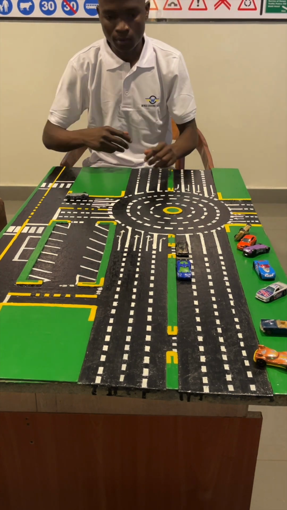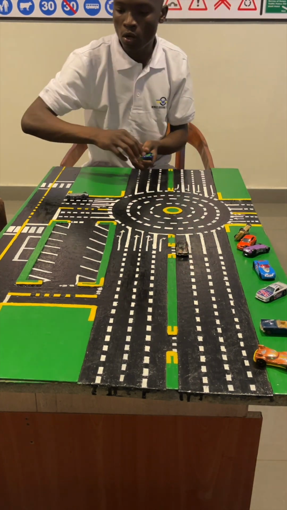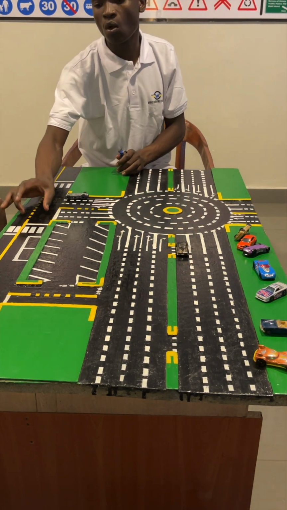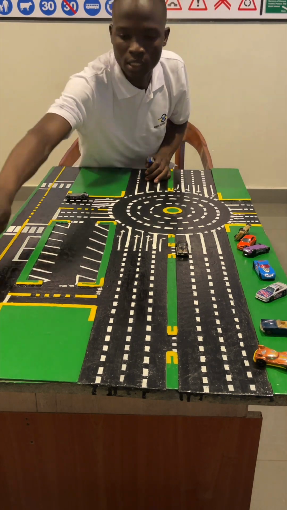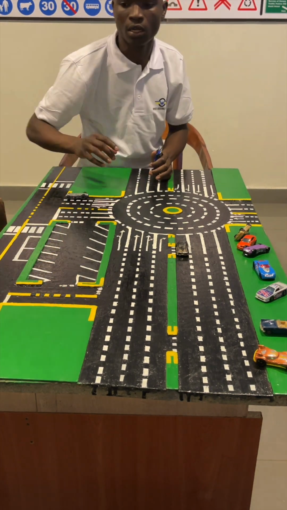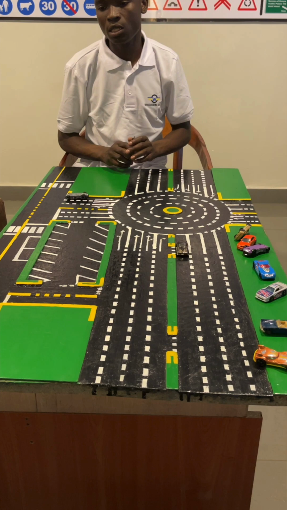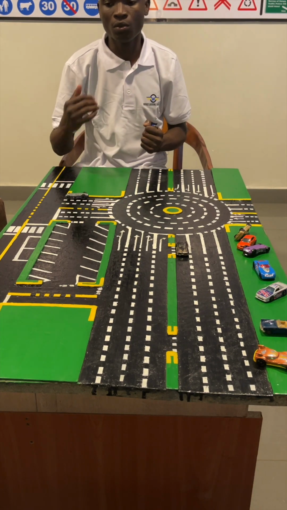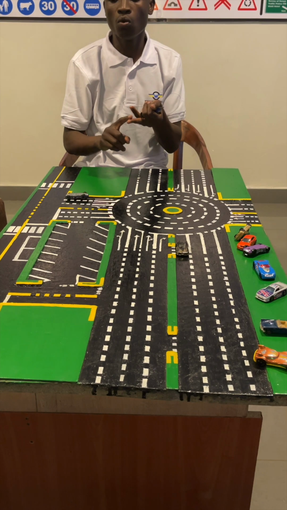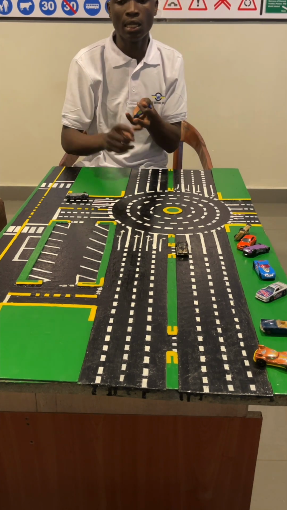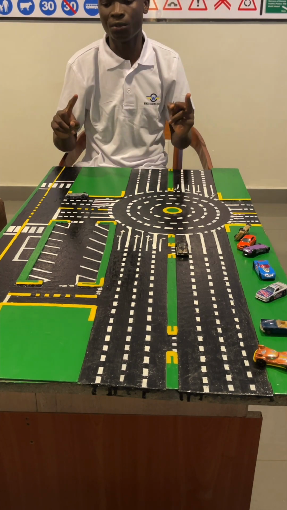There is another thing. All of these ones, we say this one is a two-way traffic road. This one is also a two-way traffic road. The only things we can do on a two-way traffic road are: one, going straight, two, turning right, and three, turning left.